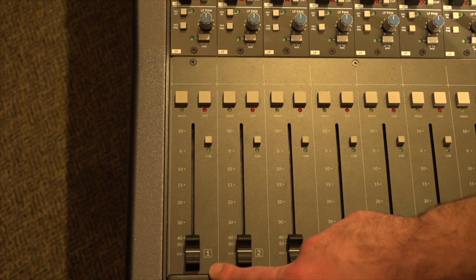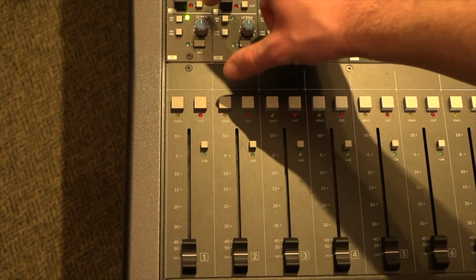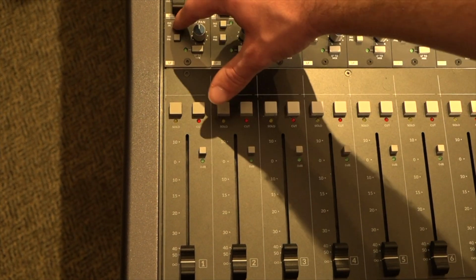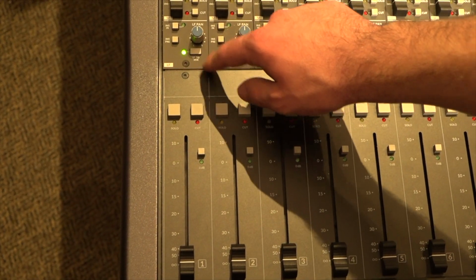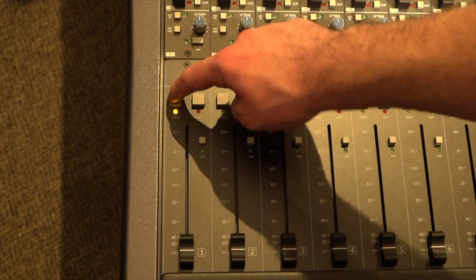You have pretty much all the same controls. You have your pan up here, long fader insert as well as insert pre-fader. You can send your long fader to your mix. You have a 0 dB button down here by the fader, as well as your solo and cut buttons.